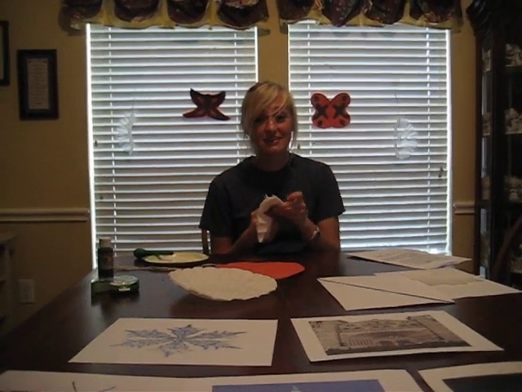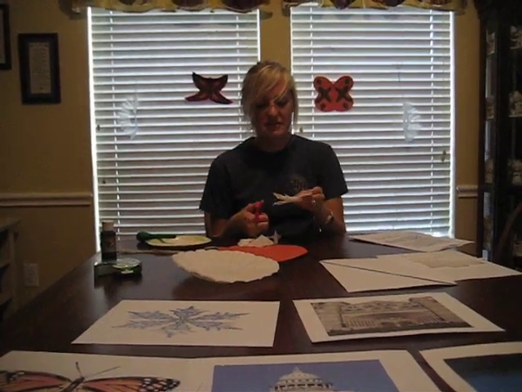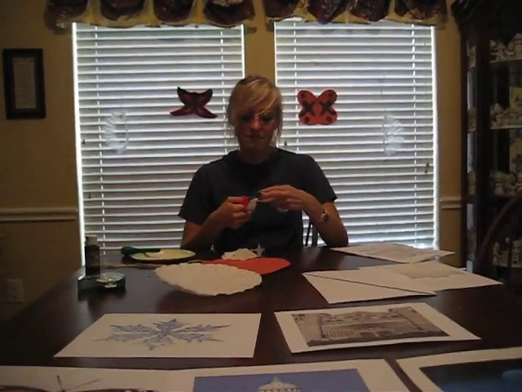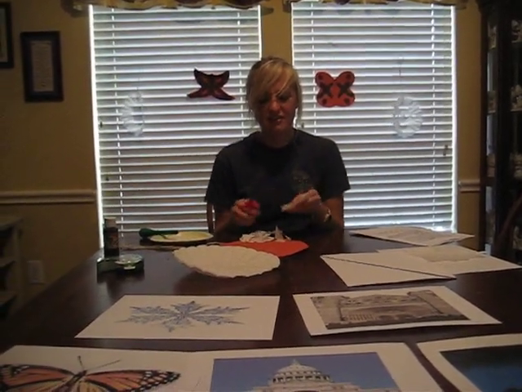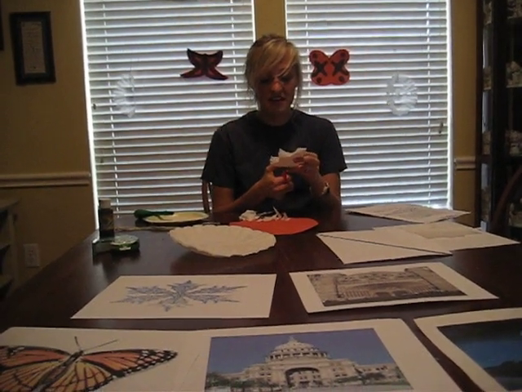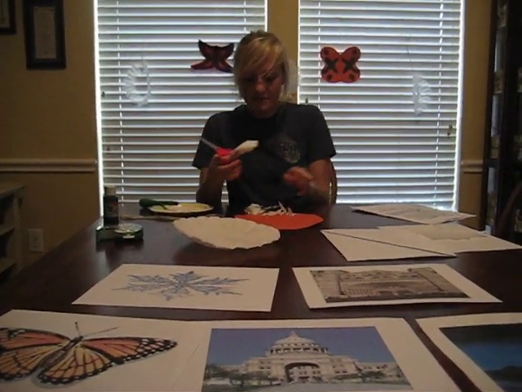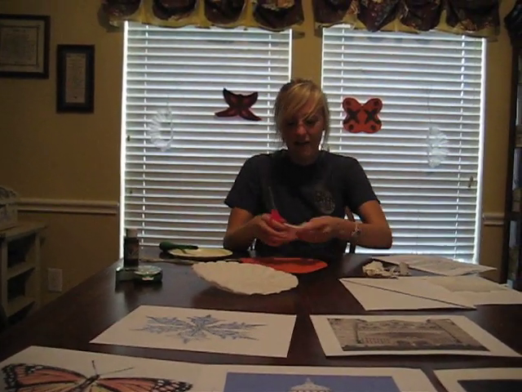Each snowflake is going to be different, and it's going to have different rotational symmetry. I would also spend some time examining them and allowing the students to make their own clock so that they can find the rotational symmetries on their own. Alright, I think I'm done with my snowflake.